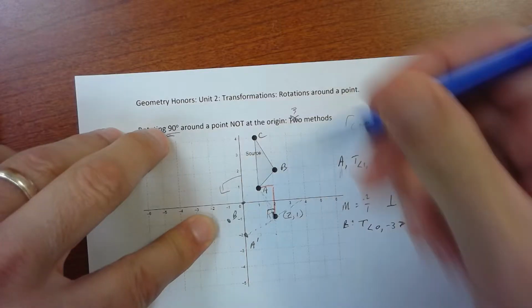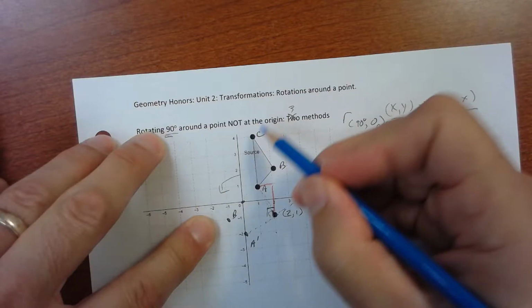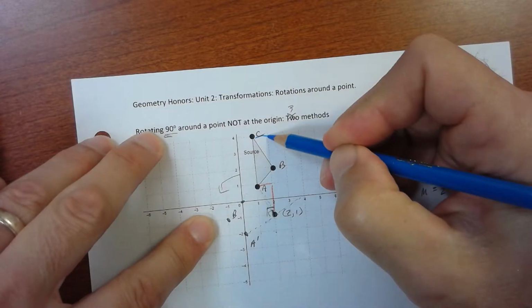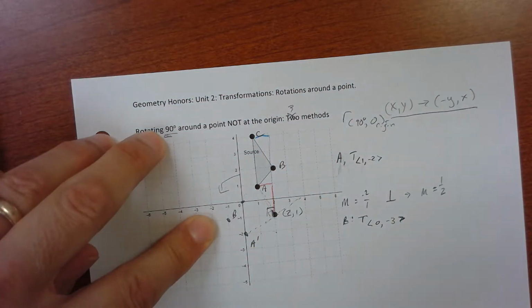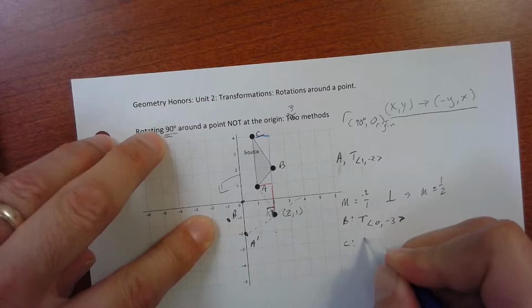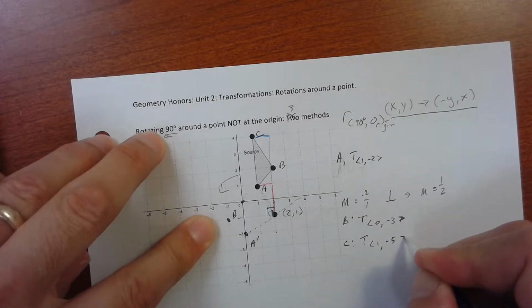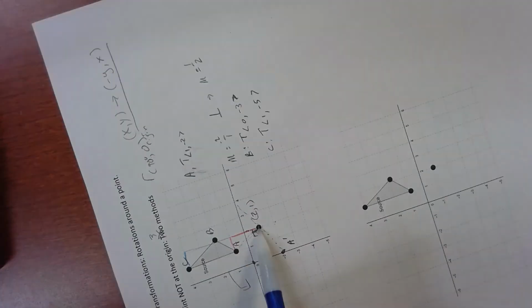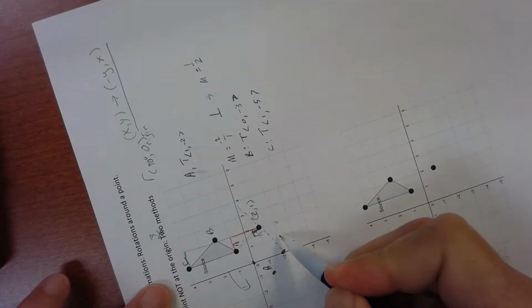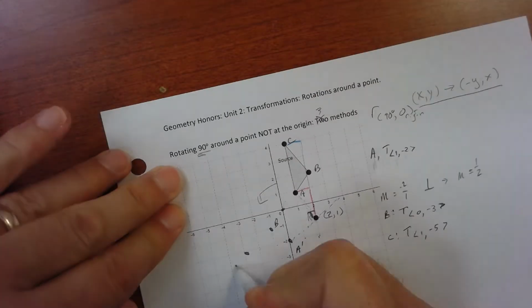And let's go to C finally and see what happens with C. C looks like it's 1 to the right and 1, 2, 3, 4, 5 down, right? So for C, I'm going to translate that 1 to the right and 5 down. So you put your pencil right on the spot, turn your paper, 1 to the right, 1, 2, 3, 4, 5 down. Okay, and that's your new C.